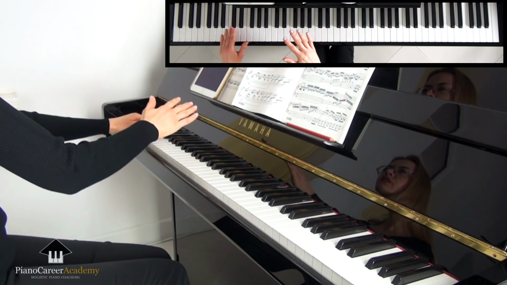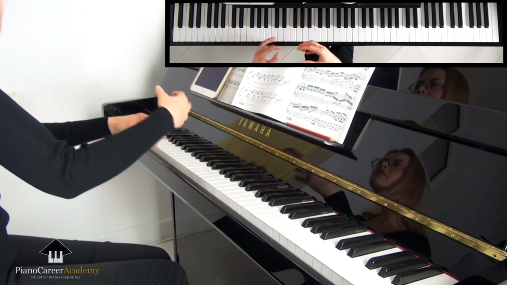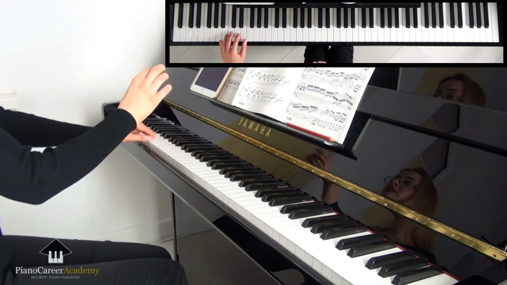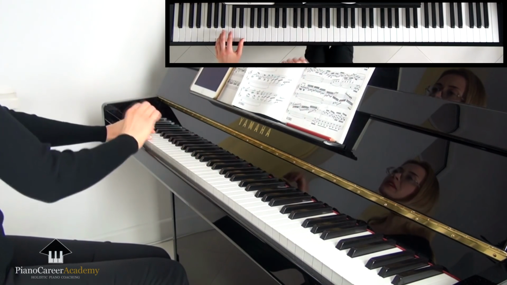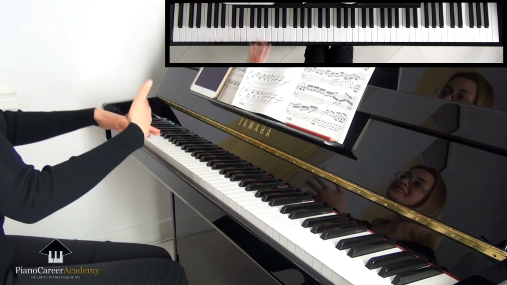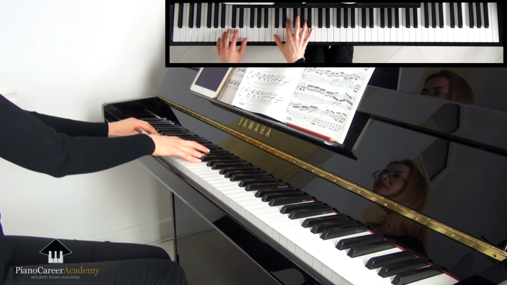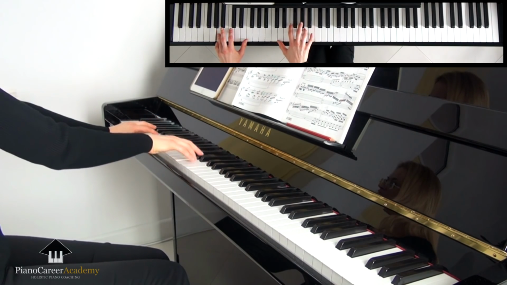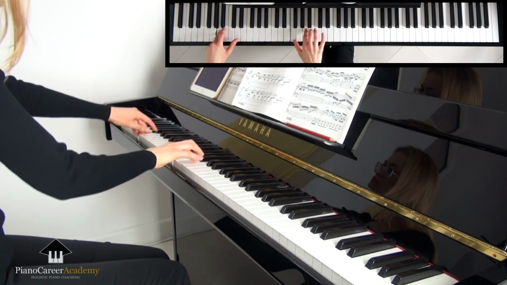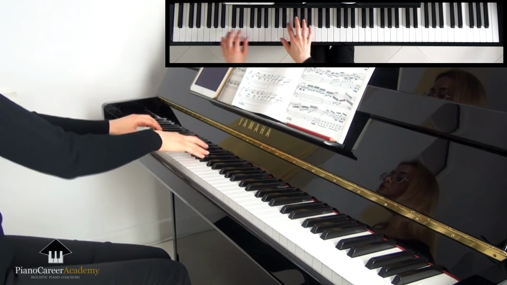I'm trying to make sure that my pedal is not too cluttered and that there is clarity in what I play, but at the same time, obviously, playing this without pedal altogether is not a good idea either, so I could try to use half pedals. Let's see how that goes. I think this is actually a good idea.